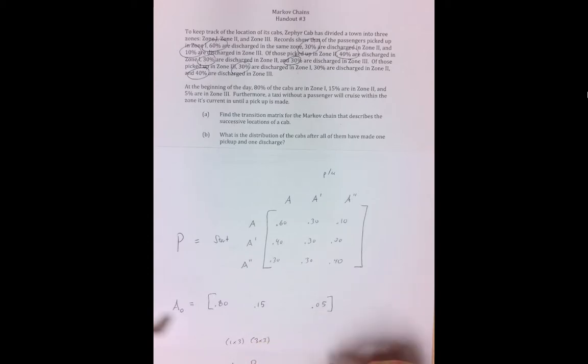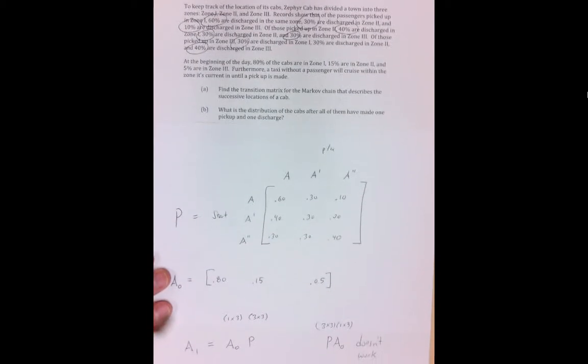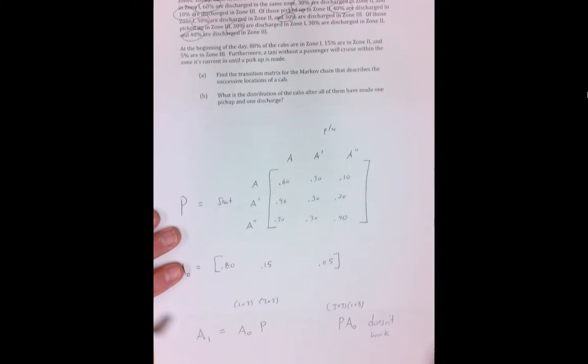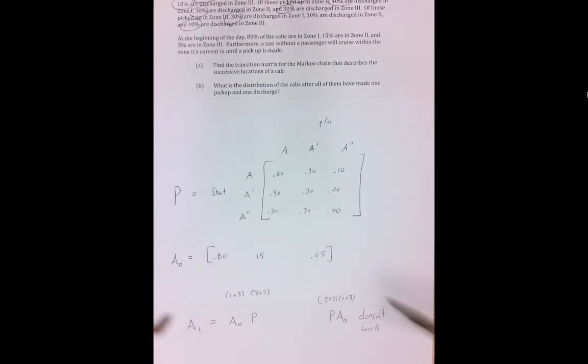Now notice that P times A0 doesn't work, because it would have a 3 by 3 and a 1 by 3, and it doesn't work. So what a lot of books that I've seen, at least I've seen this presented in a lot of textbooks, is if it puts the P matrix first, probably helps if you get this up where you can see it.